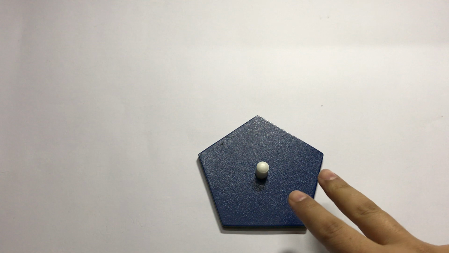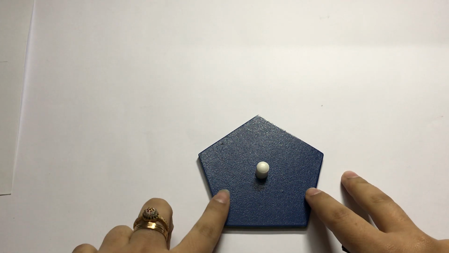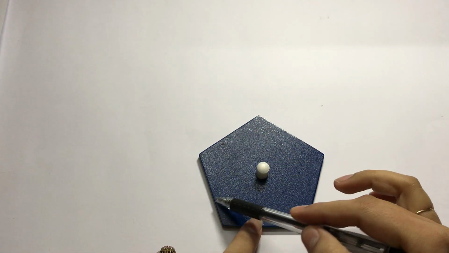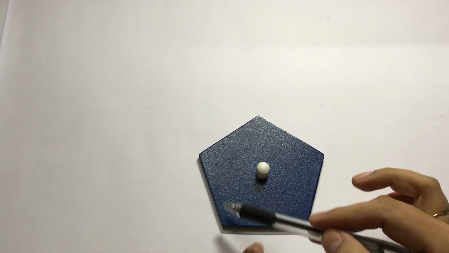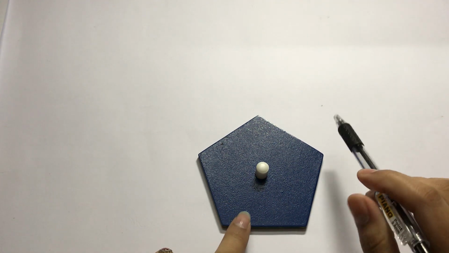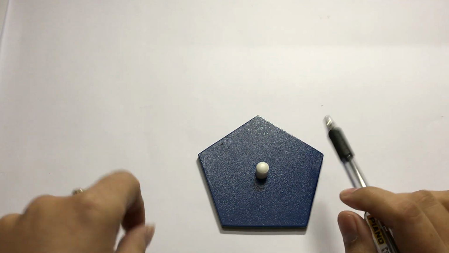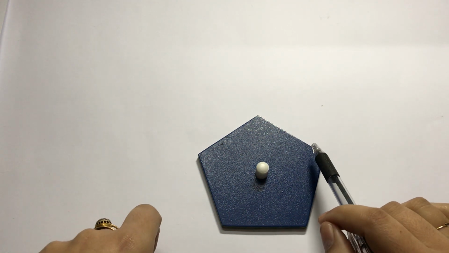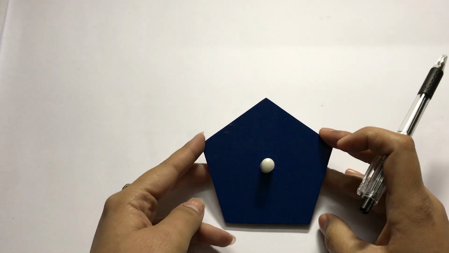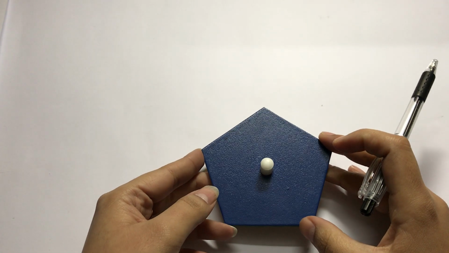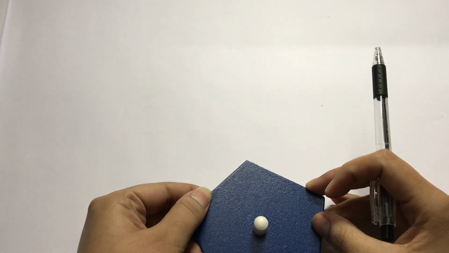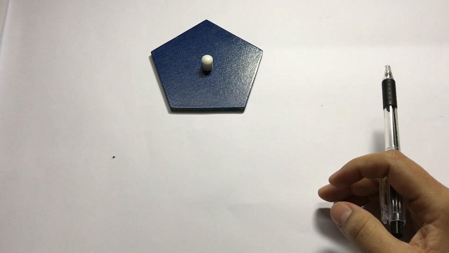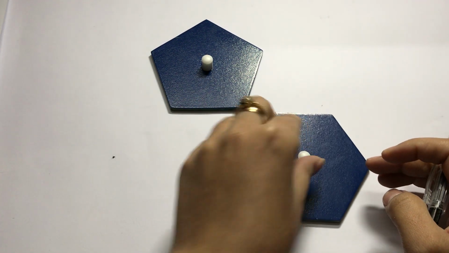A shape that has 5 sides and 5 corners is known as a pentagon. Penta is a Greek word for 5. So this is a shape that has 5 sides and 5 corners, and this shape is known as a pentagon, right? This is the first type of polygon we have learnt about. Let's move to the next shape.